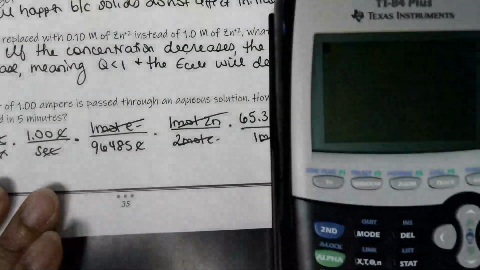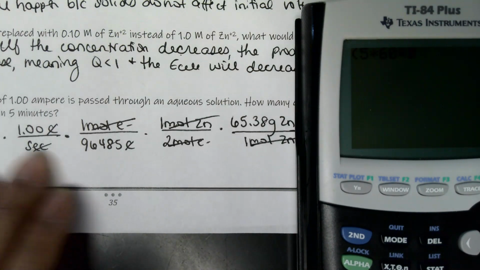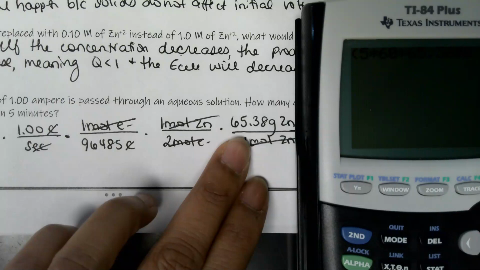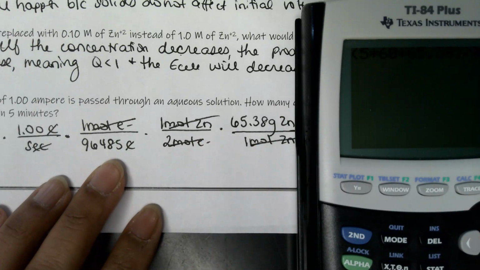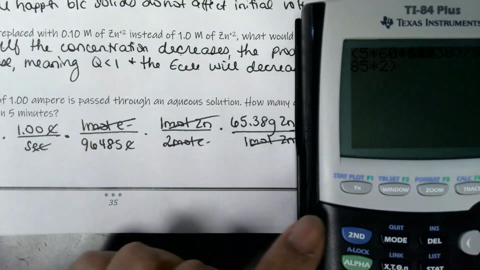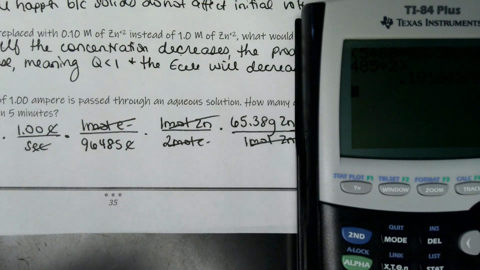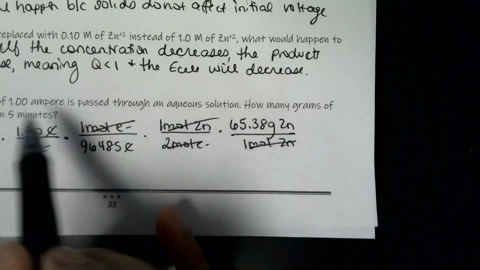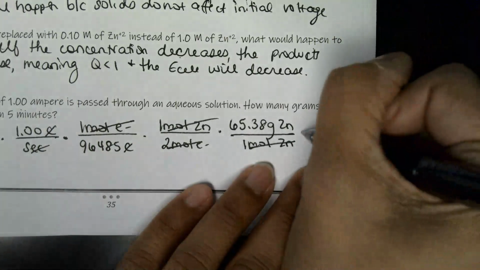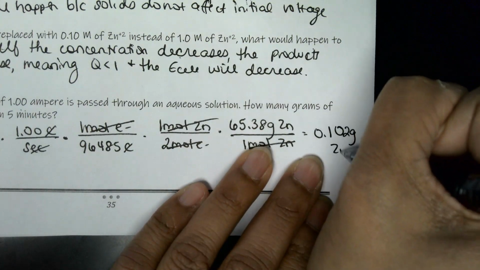Cool. So there's a lot to put in our calculators. I'm going to use some parentheses. The numerator, 5 times 60 times 65.38. Close out that parenthesis, divided by 96485 times 2. Go to syntax error. And, oh, that's fine. Cool. 0.10164, etc. So looking at my units, I think I need probably 3 sig figs. So 0.102, and that's grams of zinc.